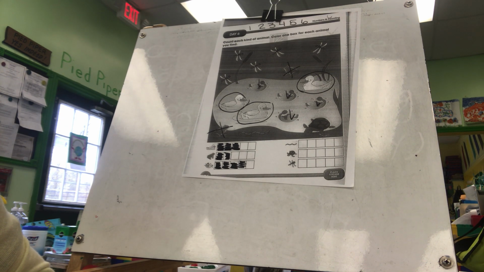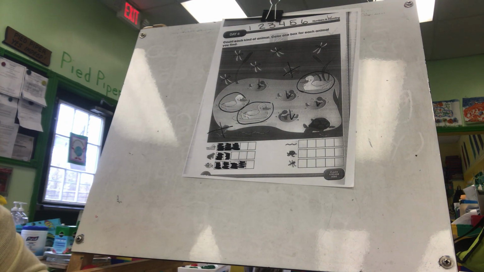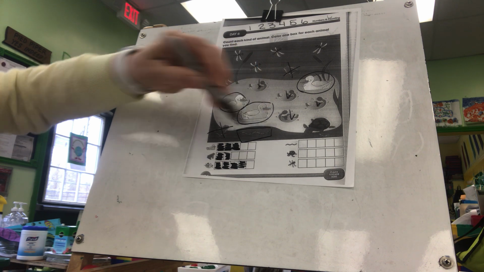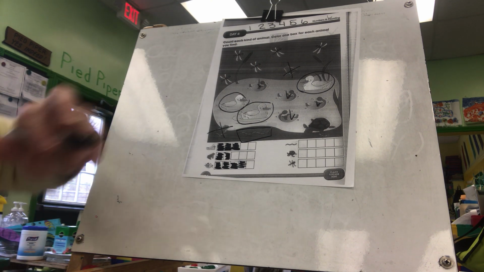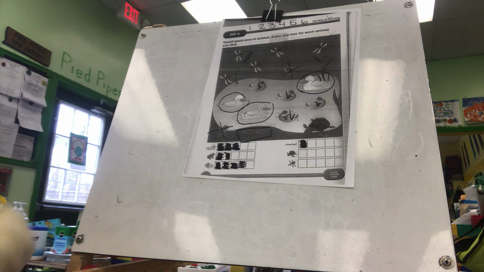All right, so now we need something for the worms. Let's put a box around the worms. I put a box. Oh, there we go. Only one worm? All right, a box around the worms.